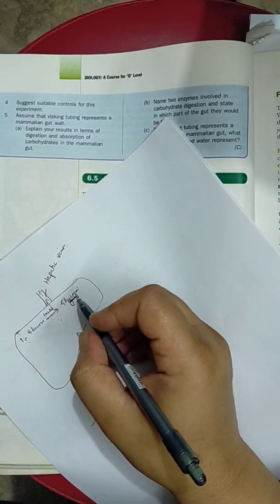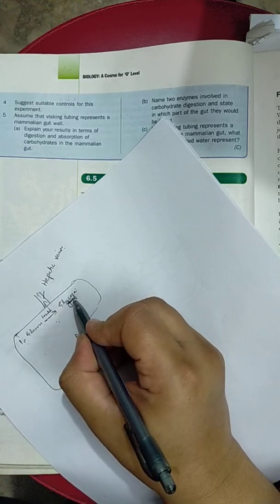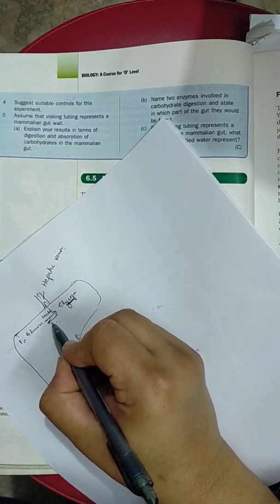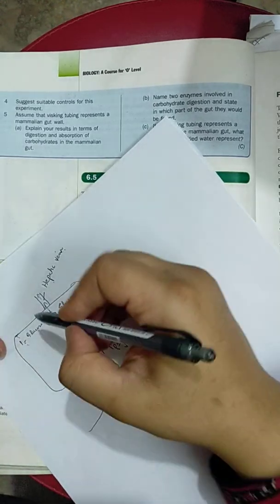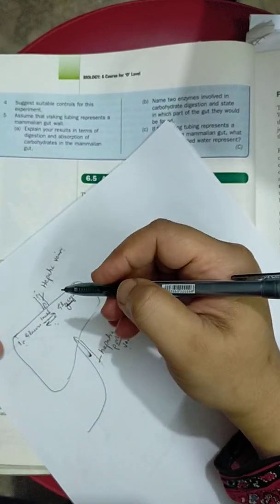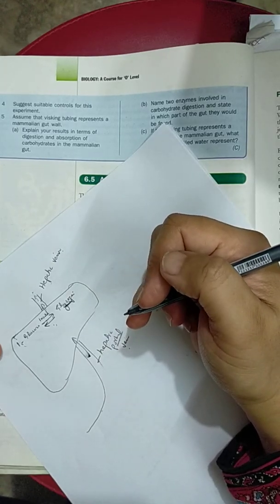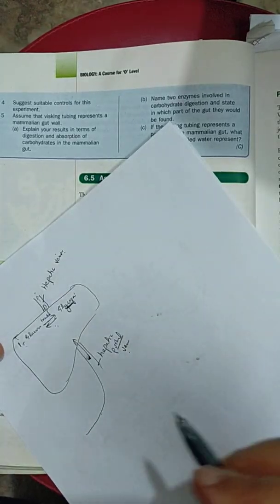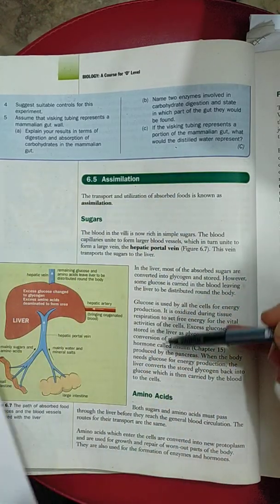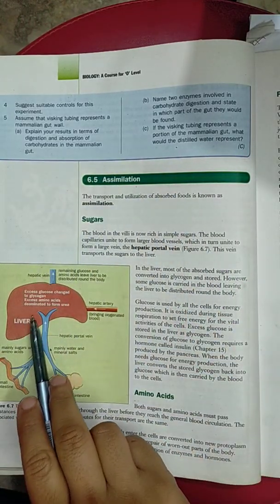At that time the glycogen converts back into glucose, and that glucose goes into the hepatic vein, then to the cells, and is utilized by the body to respire and release energy for the activities of the body. So this is what happens with glucose in the process of assimilation in the liver.